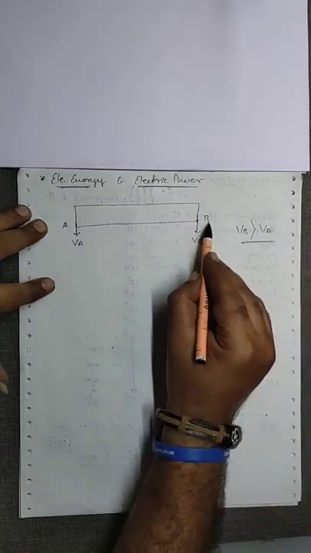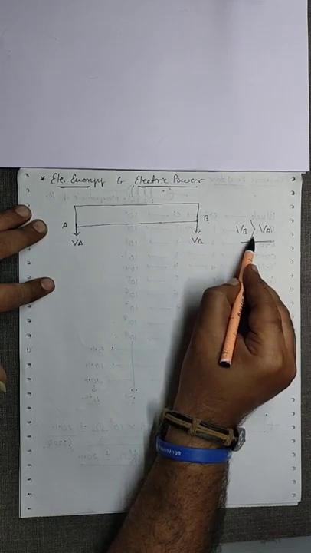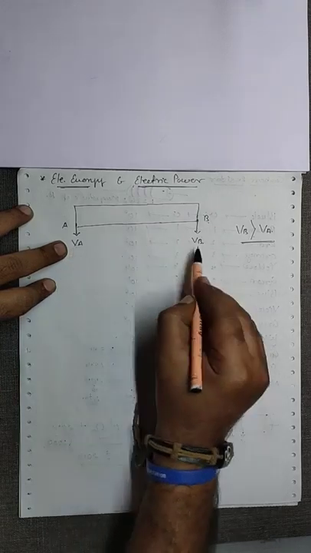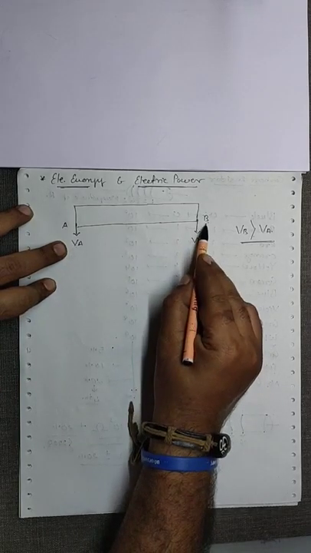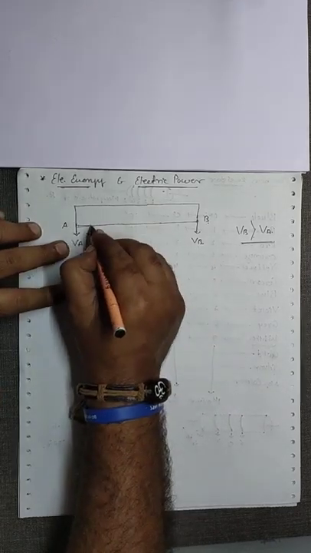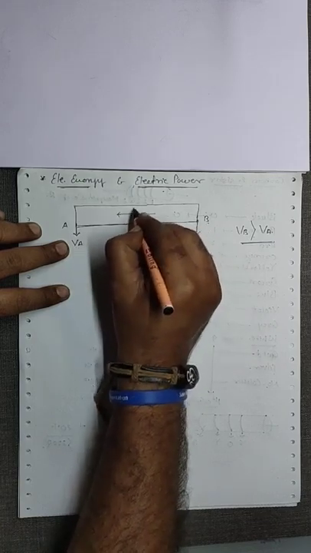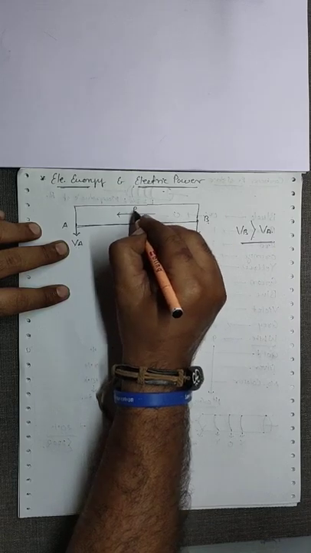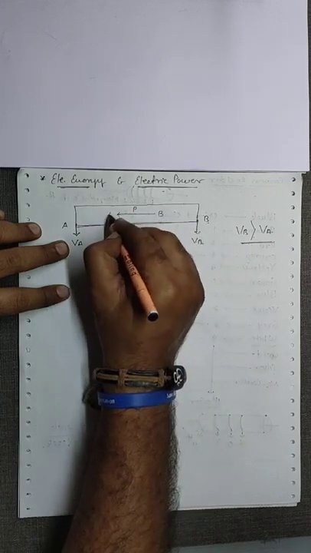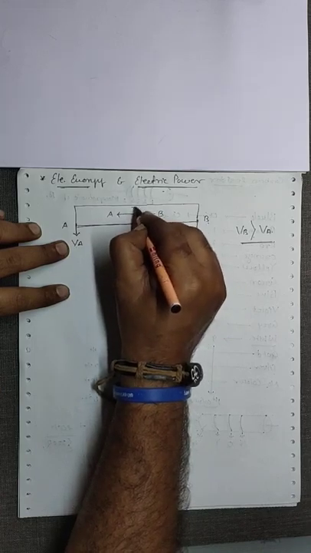It means B is at higher potential, right? Electric potential at a point B is more than electric potential at a point A, and because of this potential difference, electric current is flowing from higher potential to lower potential. That means not A to B, B to A. Electric current is flowing.